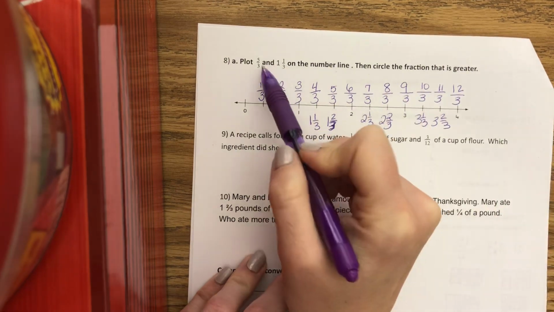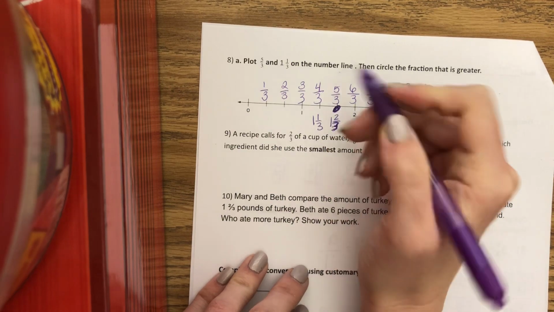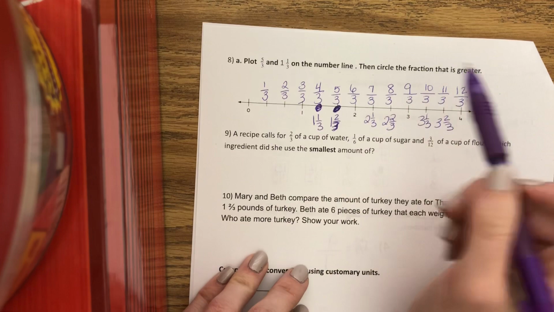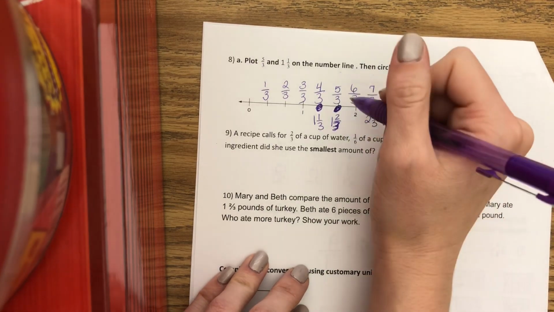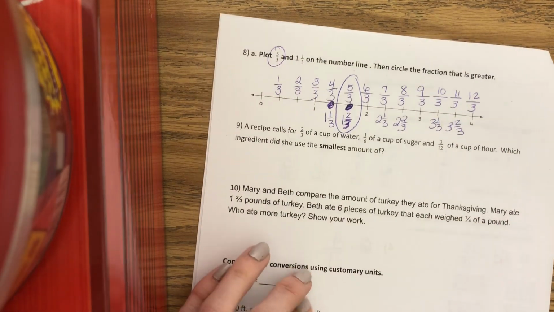All right, so now I'm looking for 5/3. Well, that's easy. That one's there. And 1 1/3, which is here. I'm going to go back to my question. It says, then circle the fraction that is greater. Which one is bigger? Oh, 5/3 is greater. All right.